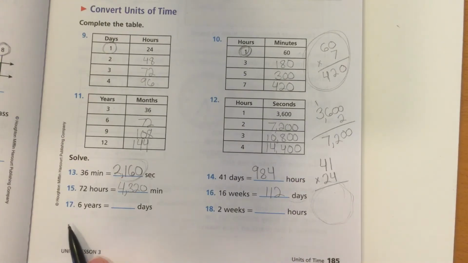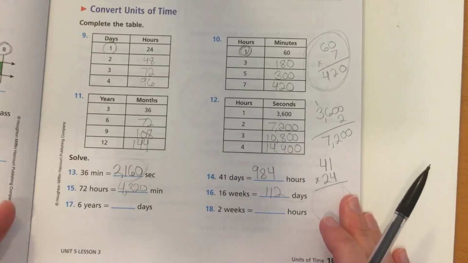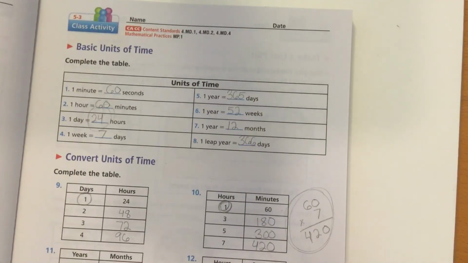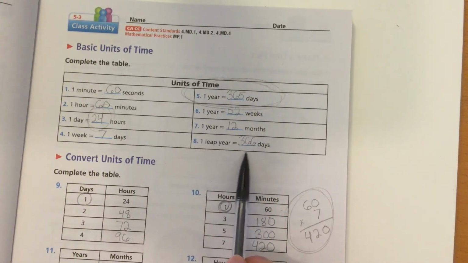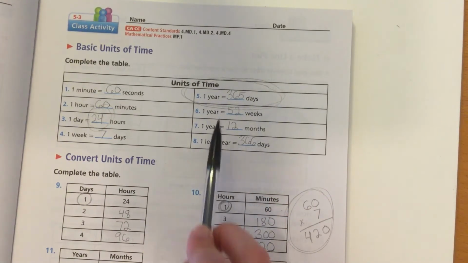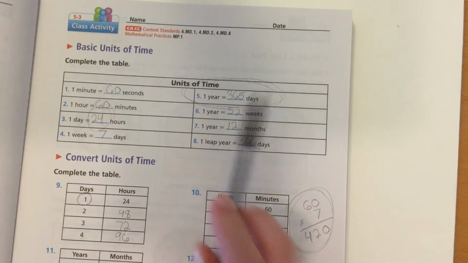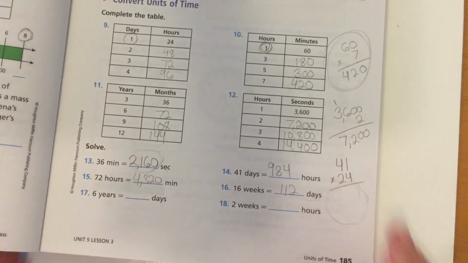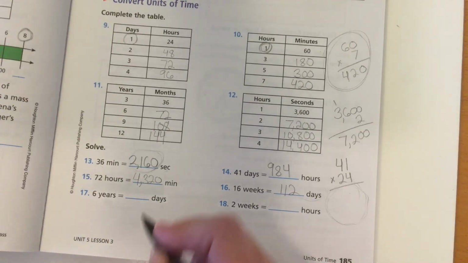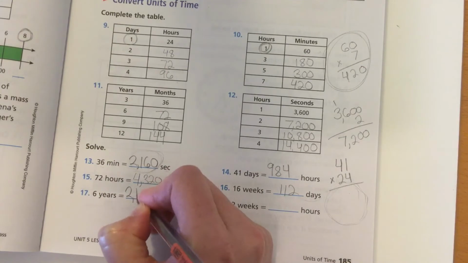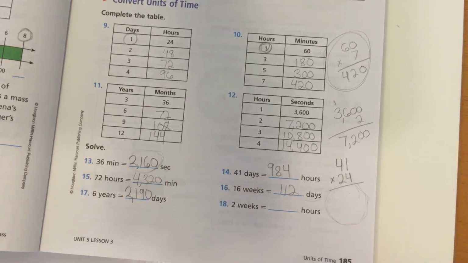Okay, number 17, 6 years, how many days? So again, looking at my chart, how many days are in 1 year? You always want to go with the basic one, by the way. The leap year is an interesting fun fact, but whenever we're doing math problems, go with your 365 because most years have 365 days in them. 6 times 365 equals 2,190. You might notice that right now they're only giving us multiplication problems. They're making it easy, kind of easing us in.